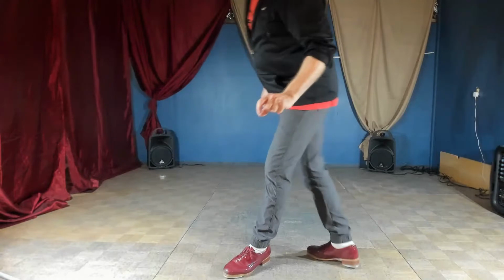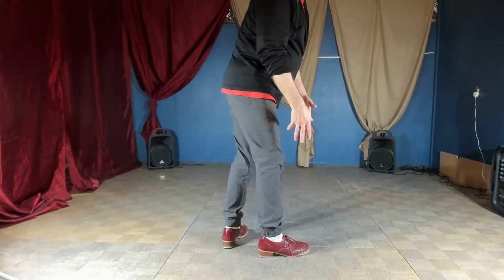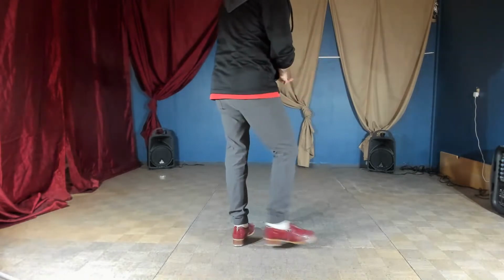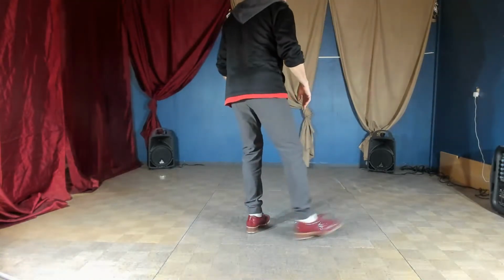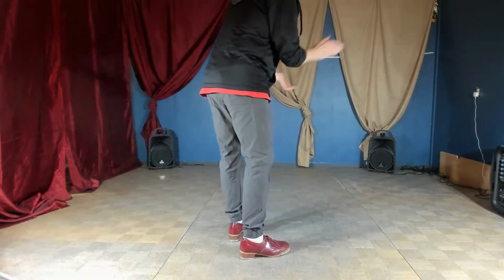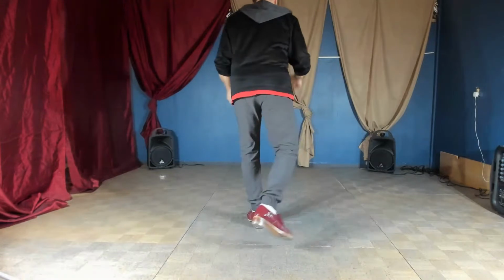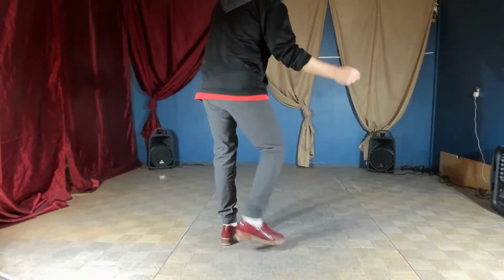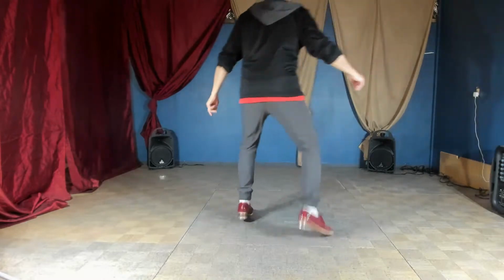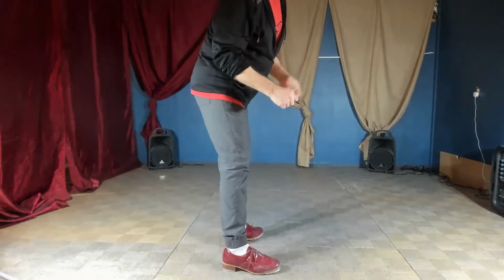Okay, now let's spend just a minute breaking it down. The first of the 4 sentences here: flap, heel, scuffle, heel, flap, heel, scuffle, heel, shuffle. One more time.